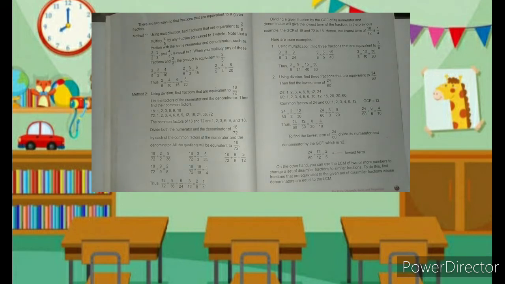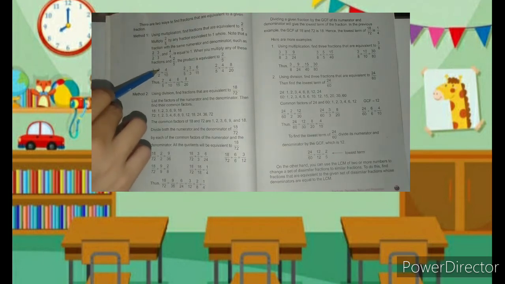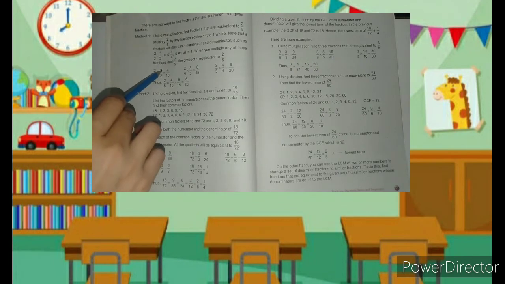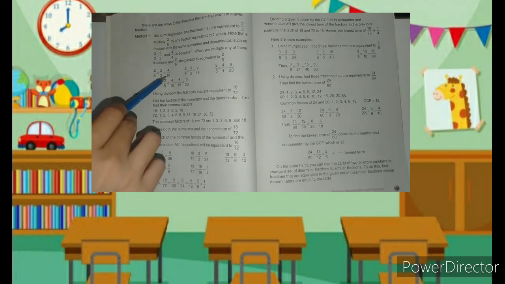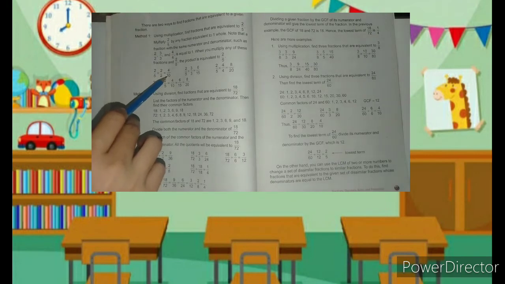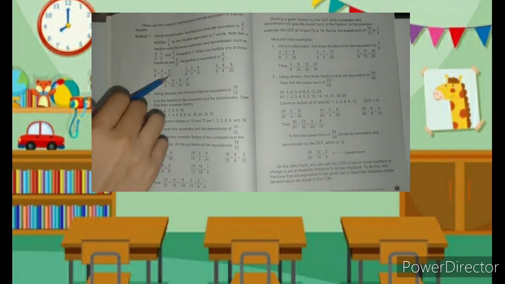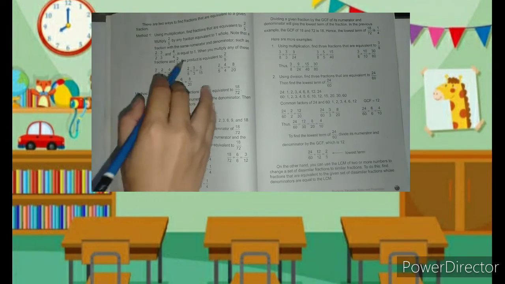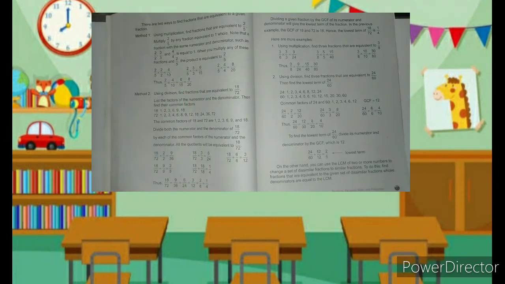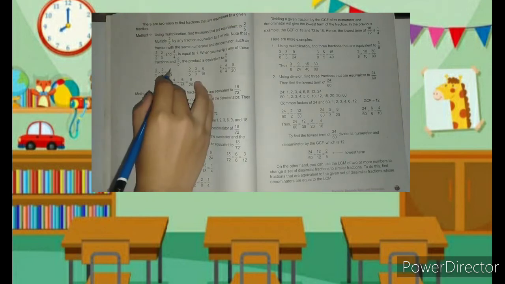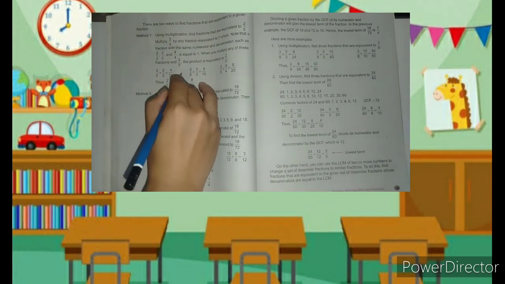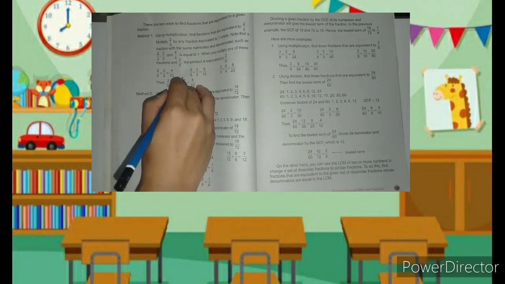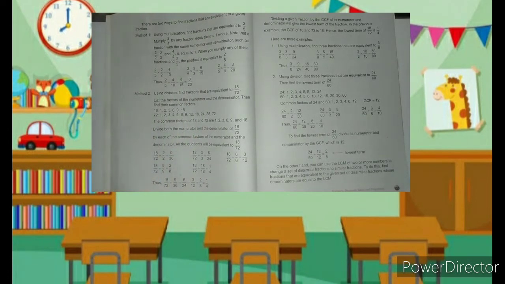For example, 2/5 times 2/2. 2 times 2 is 4, then 5 times 2 is 10. We will reduce this to the lowest term, so it is still 2/5. Divided by 2, right? That is how to get the lowest term: you divide both the numerator and denominator by the common factor. So 4 divided by 2 is 2, then 10 divided by 2 is 5. So 2/5.